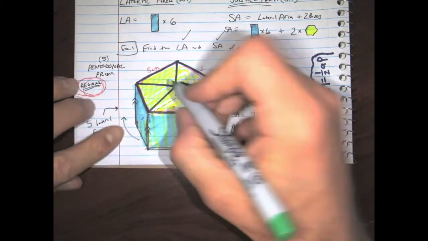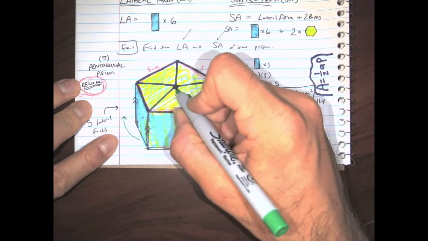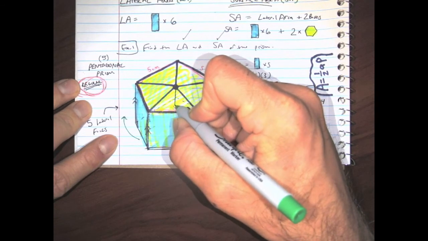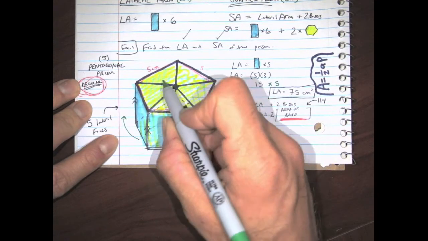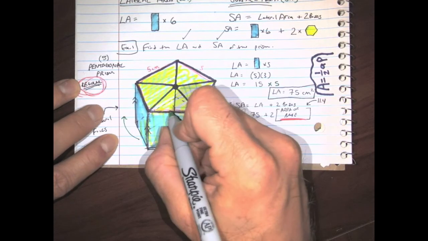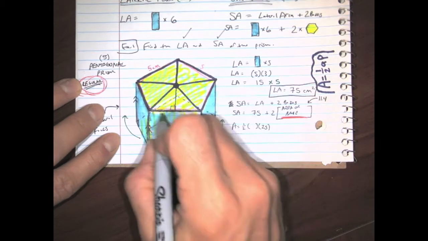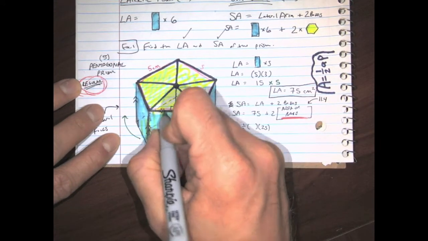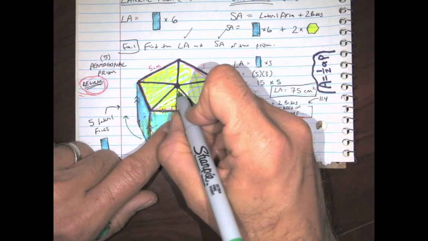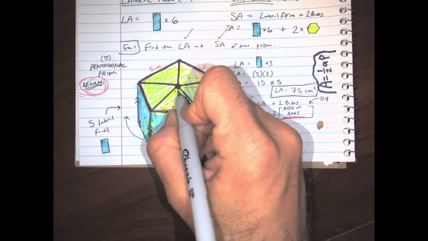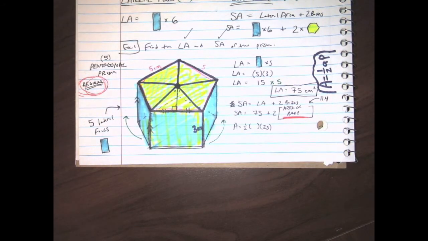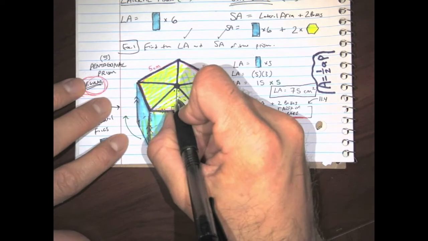Now, the apothem goes from the center. It's the height of one of these triangles right here, the 5 triangles that you created. It makes a right angle, cuts these two sides in half, and also cuts this angle in half. Hopefully you can see these two little dots right here. We need to find the apothem. Let's call it x.